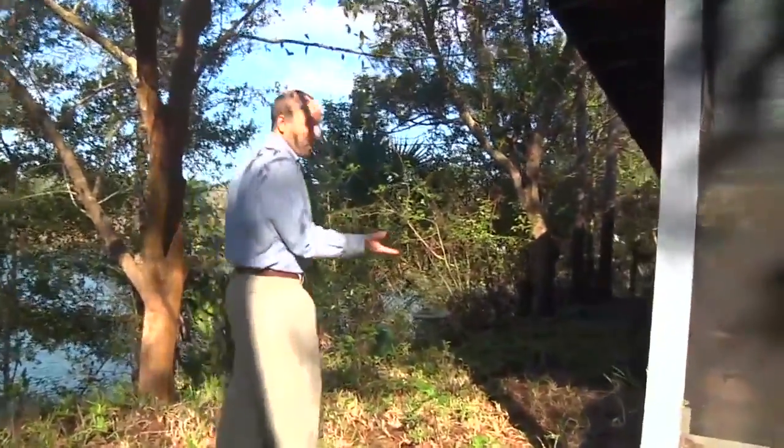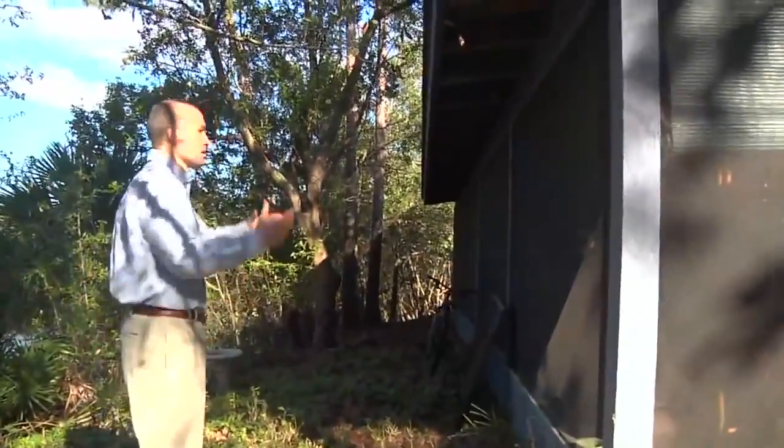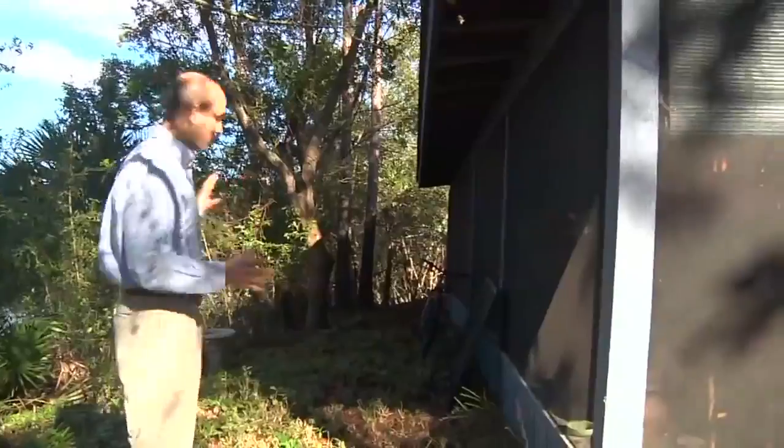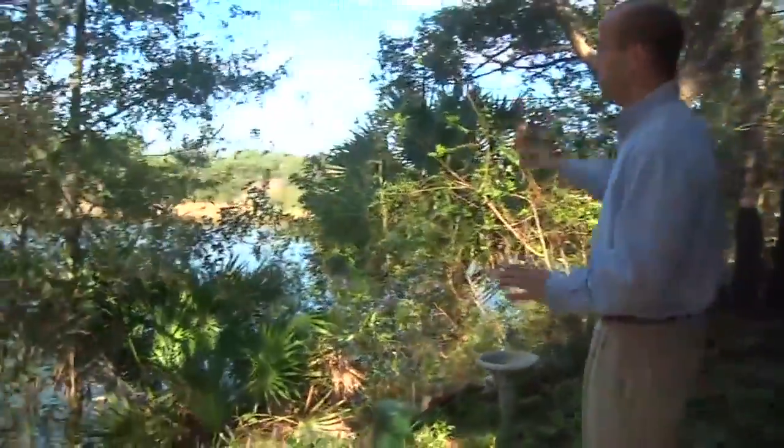So what you can do with lakefront property obviously is accentuate it by making it easier to see. You may even consider changing the screen to a plexiglass or something, because then it's easier to see and accentuate this beautiful lake, which, by the way, is gorgeous. It's crystal clear water.